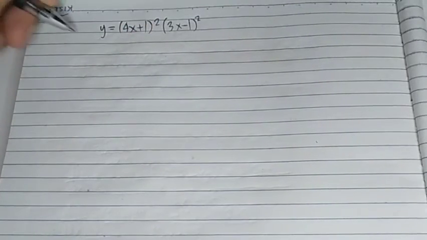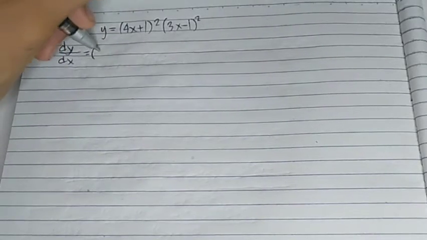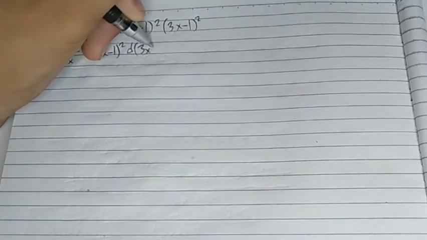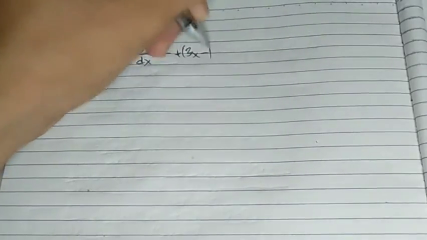Here is the problem that I have formulated for the chain rule. So y is equal to the quantity of 4x plus 1 squared times the quantity of 3x minus 1 squared. Dy over dx is equal to the quantity of 4x plus 1 squared times the derivative of the quantity of 3x minus 1 squared over dx, plus the quantity of 3x minus 1 squared times the derivative of the quantity of 4x plus 1 squared over dx.